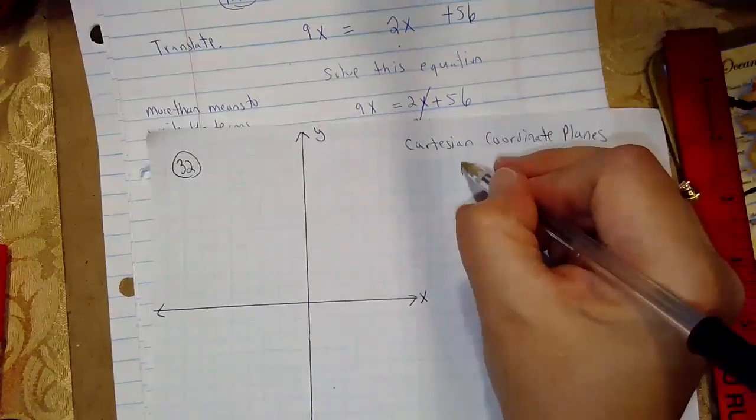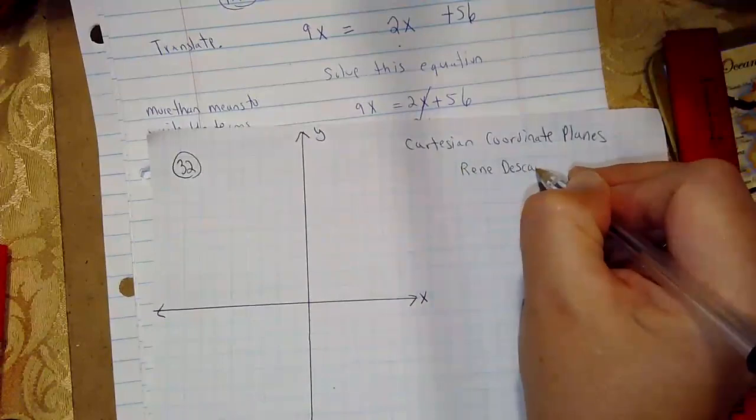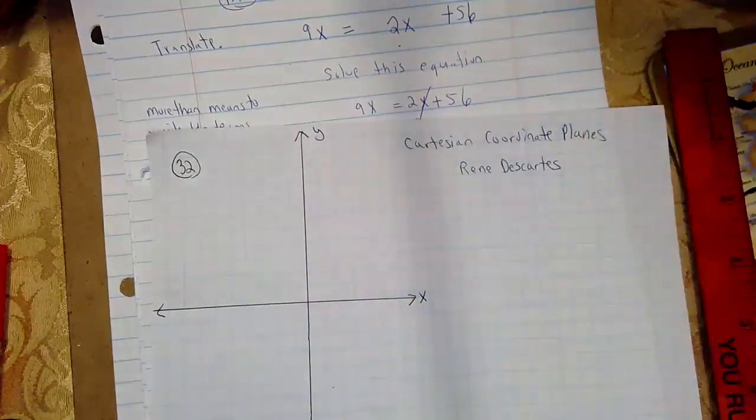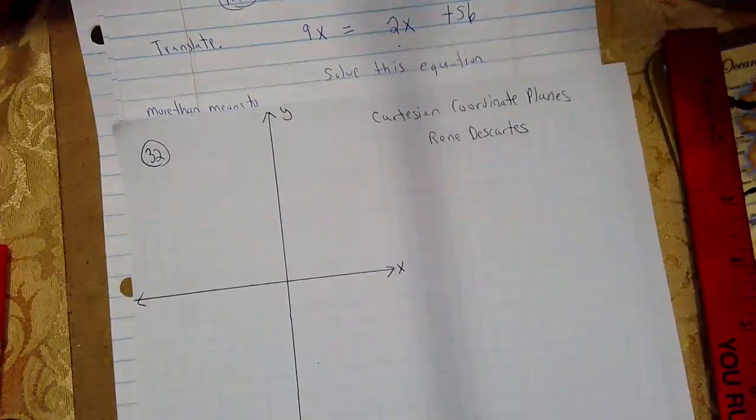And so it's named after him, René Descartes. If you're a history buff, it's interesting to read up about him. Unfortunately, he died at a fairly early age because he apparently caught a cold. The queen liked to be tutored very early in the morning, and they believe that he caught a cold and didn't recover from it.